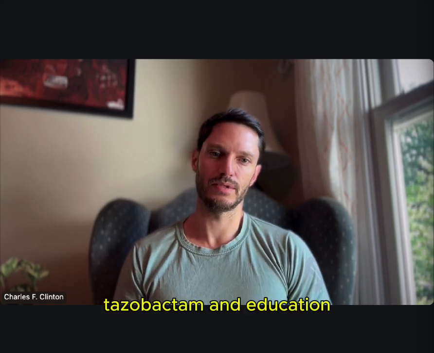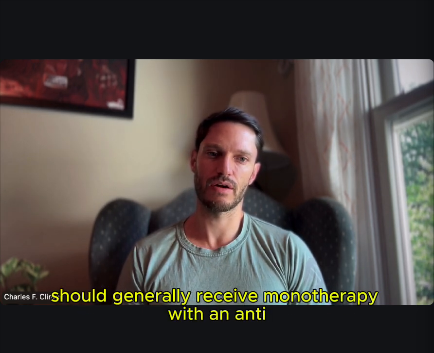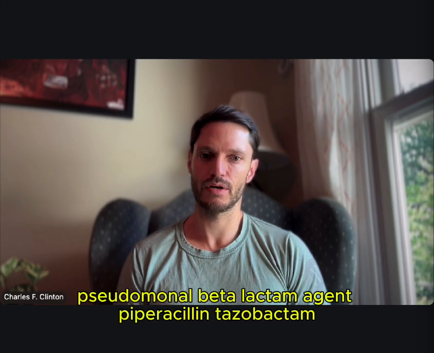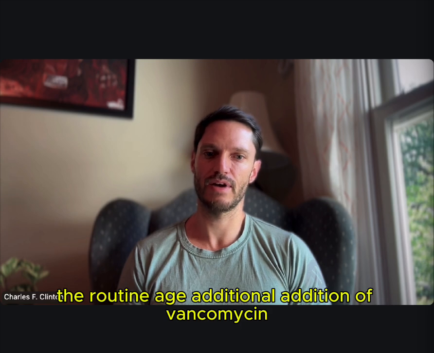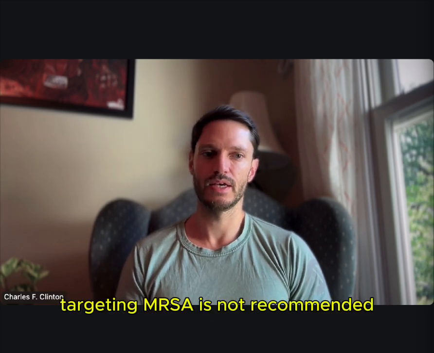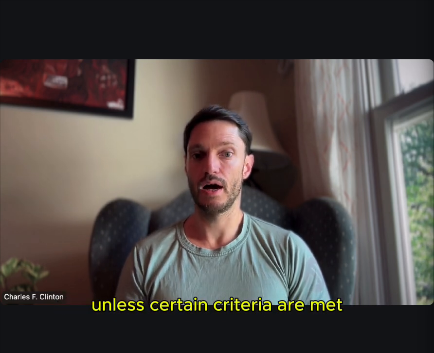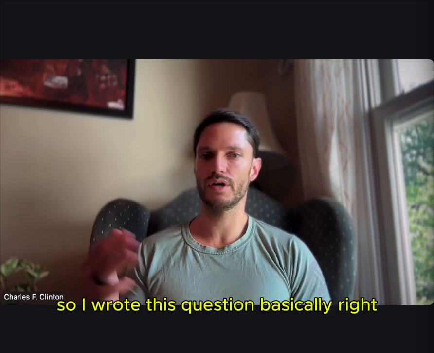And the educational objective says neutropenic fever should generally receive monotherapy with an anti-pseudomonal beta-lactam agent, piperacillin, tazobactam. The routine addition of vancomycin targeting MRSA is not recommended due to increased risk of complications unless certain criteria are met.